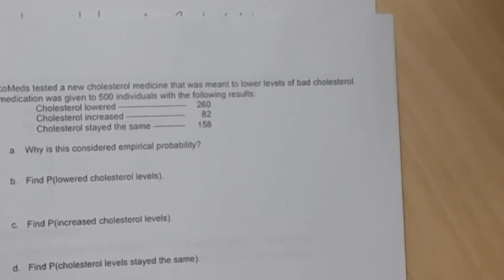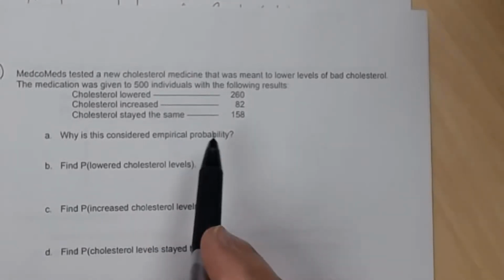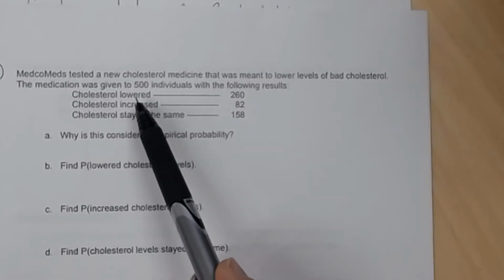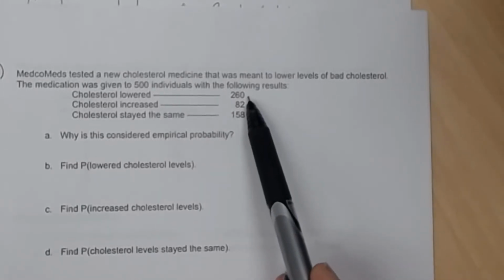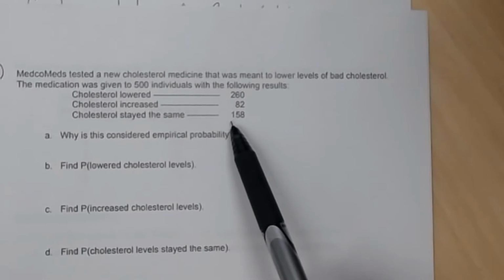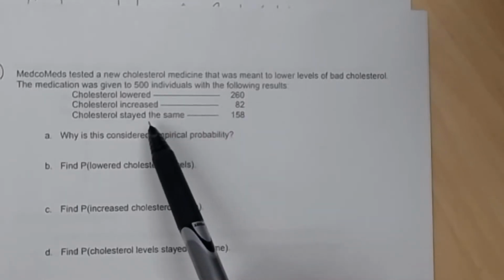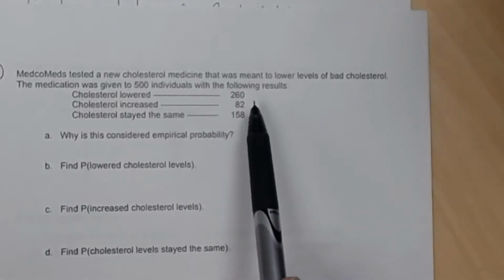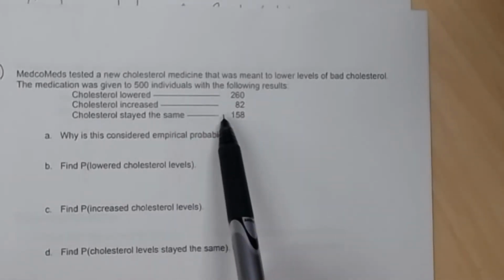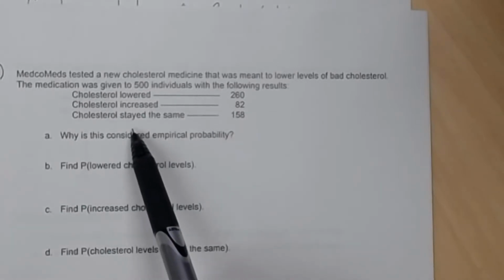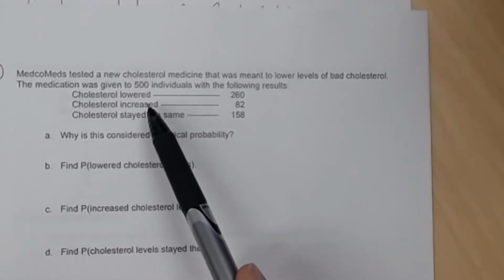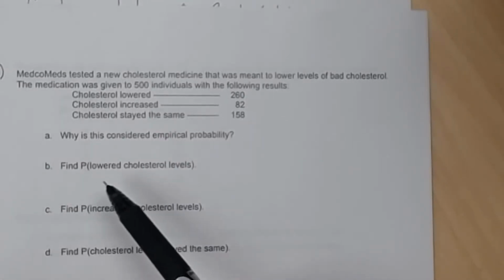Meds tested a new cholesterol medicine that was meant to lower levels of bad cholesterol. The medication was given to 500 individuals. So I'm assuming that if you add these up, you would get 500, with the following results. So cholesterol lowered, there were 260. Cholesterol increased, there were 82. And the cholesterol stayed the same, that was 158. So this would be an experiment. So they did the experiment with 500 individuals. Okay? So that would be an empirical probability.